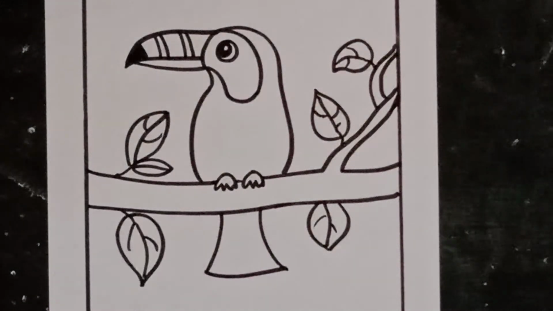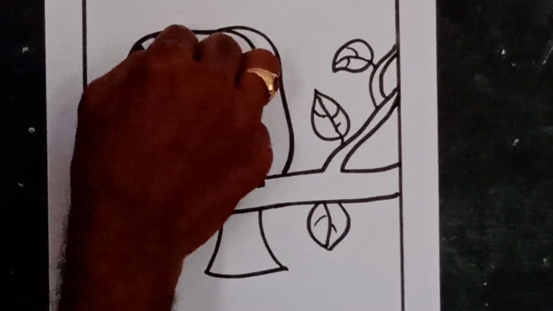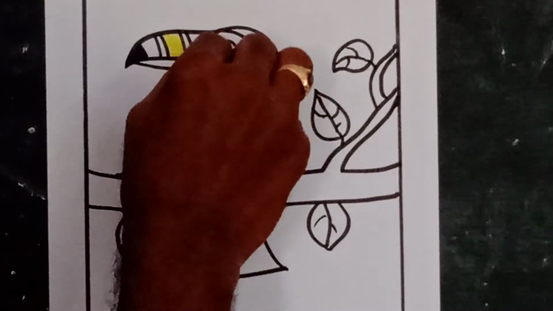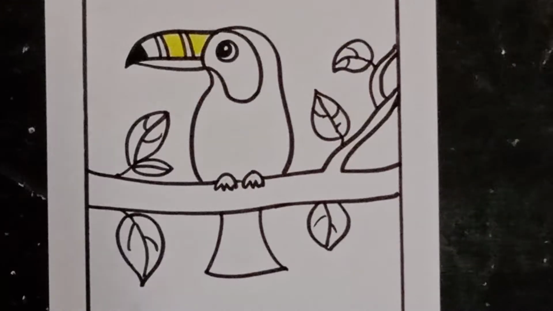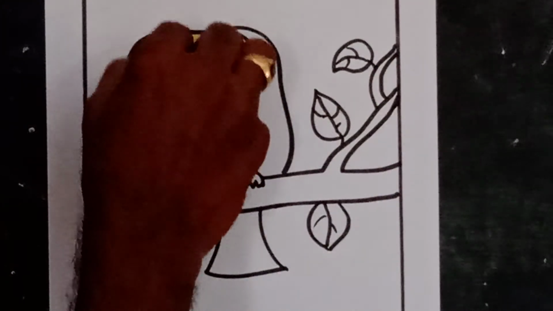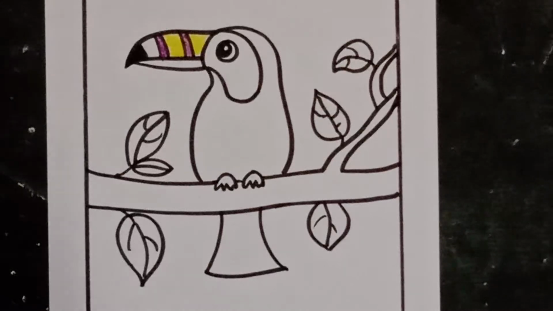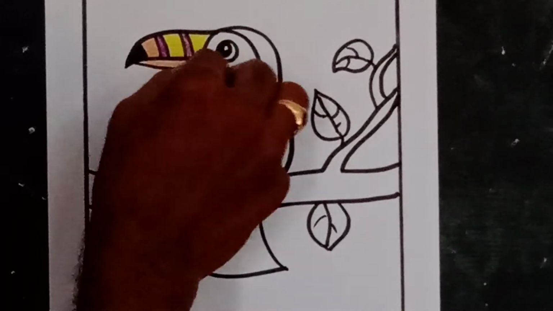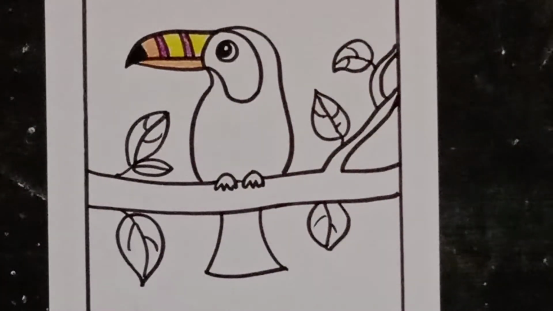Now I am going to take yellow color here. In this I am filling yellow. This is the beak. I made it in small parts, okay? And even here also I am filling yellow. Now violet, and I am filling orange color here. So this is the way I filled with different colors.